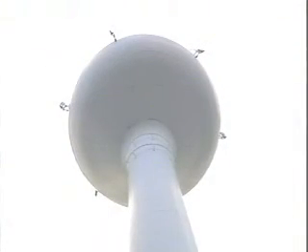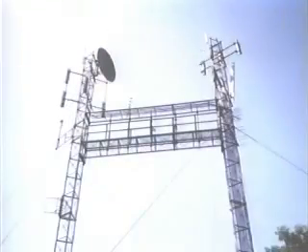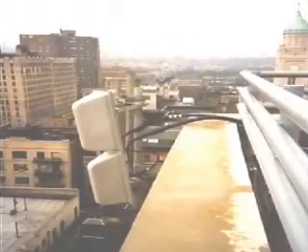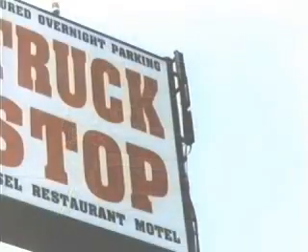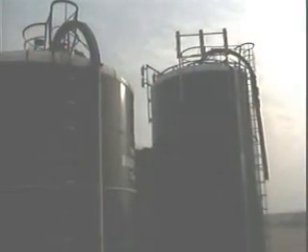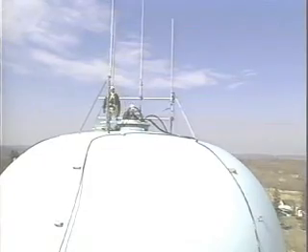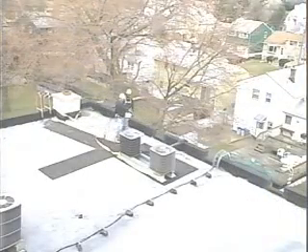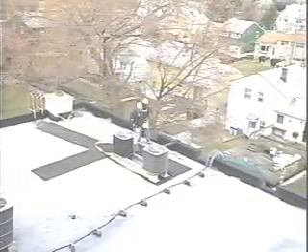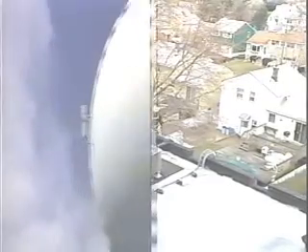Yet there are some structures that are considered non-standard in your field. These structures may include sides of buildings, billboards, and even farm silos. We have used a water tower and a rooftop in this video to demonstrate working on these structures efficiently and safely.